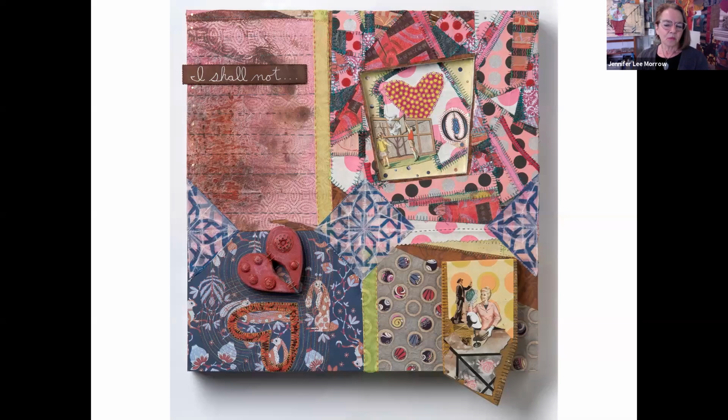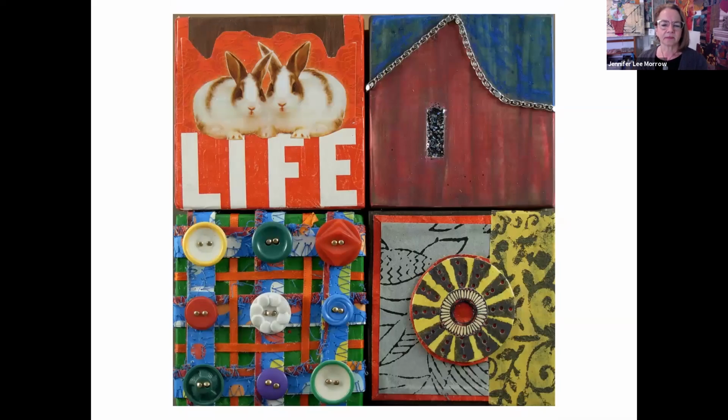So work can be about contemporary events. This piece was done during a marriage equality campaign in Maine. That was very important to me. Some pieces are a little bit more random.